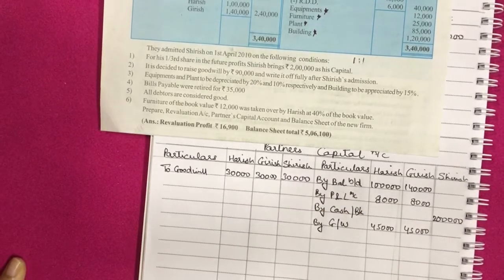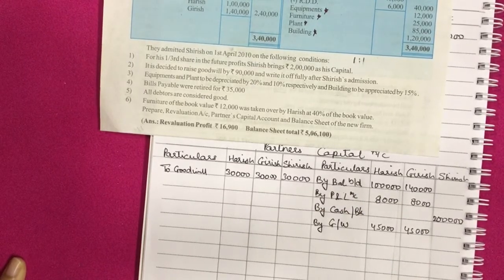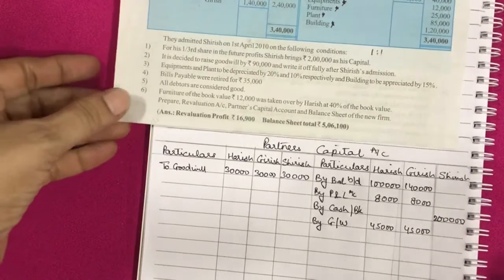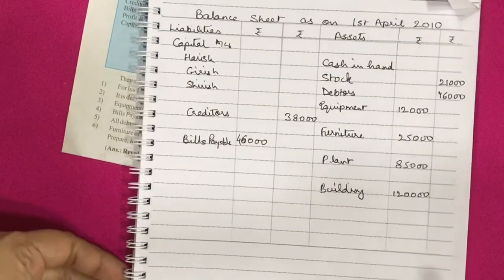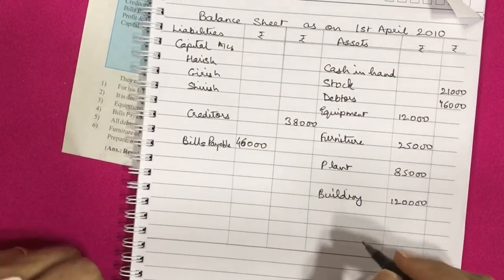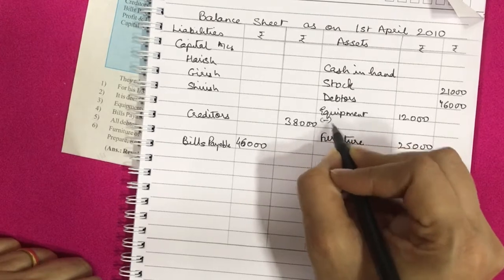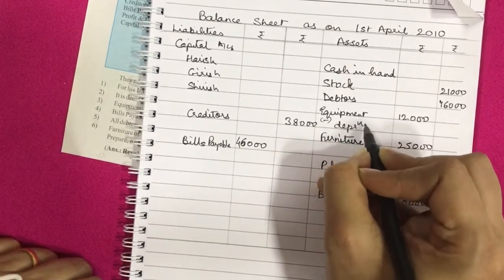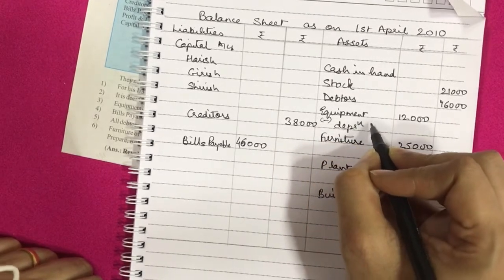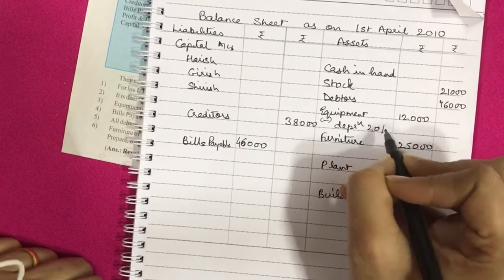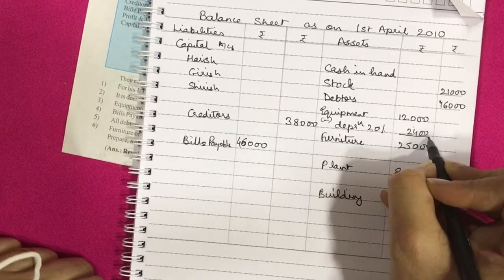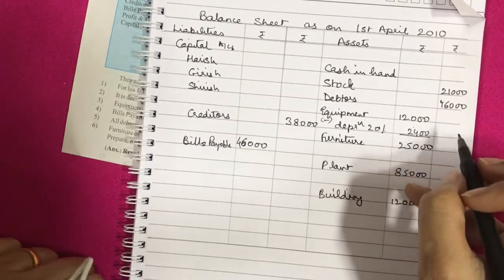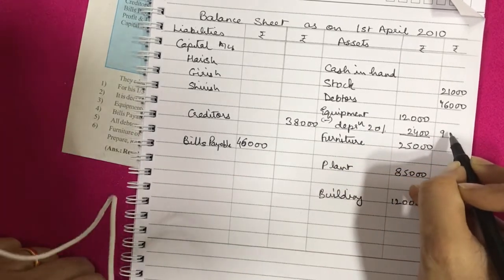So goodwill is raised and then written off again. Equipment and plants to be depreciated by 20% and 10%. Let's go to the balance sheet. Equipment less depreciation 20%. 20% is 2,400. So outer column will be 9,800.